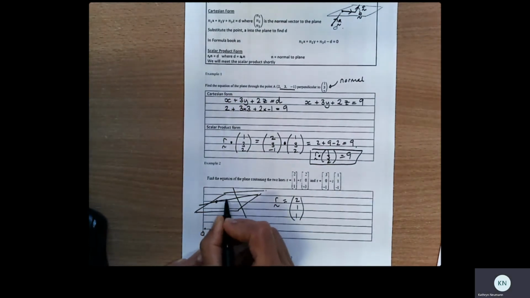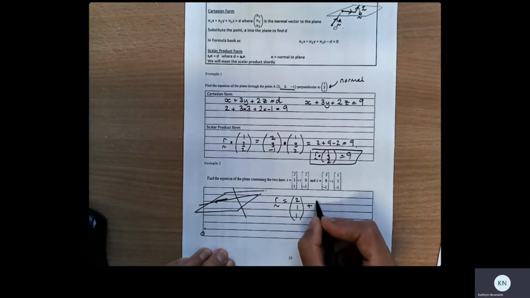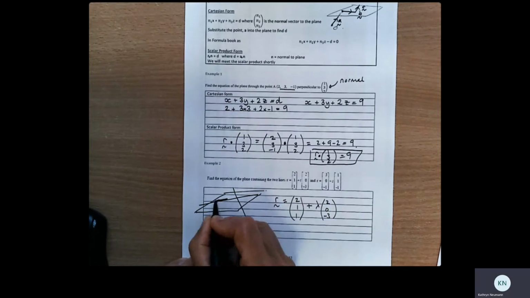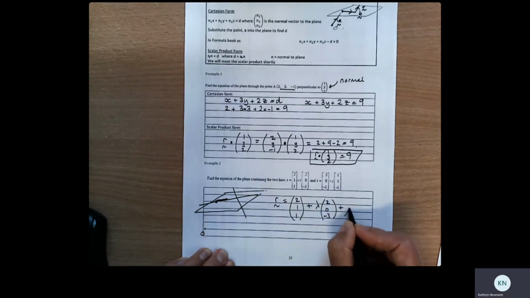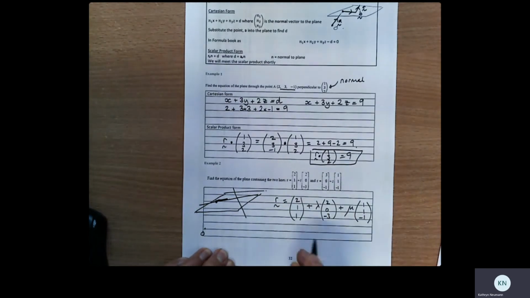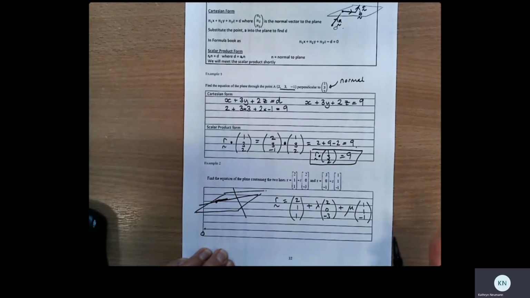And then I need two non-parallel vectors. So I'm going to have lambda times (2, 0, -3). So that's the direction vector for this line, plus mu times the direction vector for the second line, which is (1, 1, -1). We could have got onto the plane with this vector here, but that gives us an equation like that.